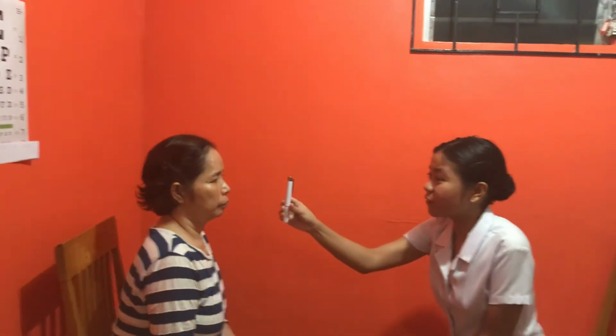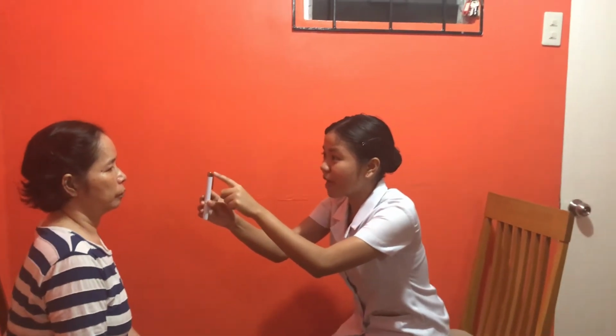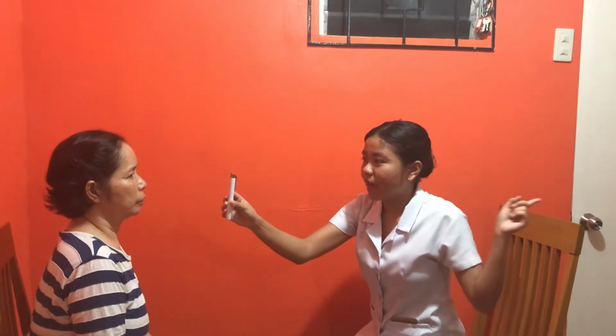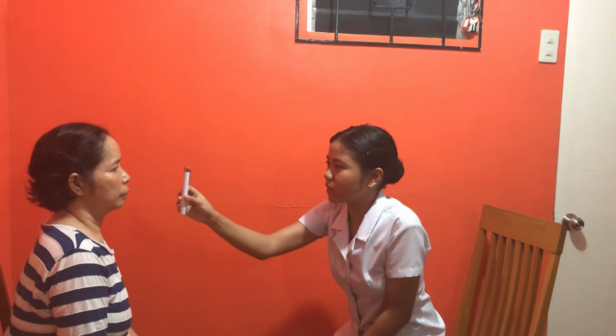So now I'm going to proceed on assessing the accommodation. So I'm going to inspect the pupil reaction to accommodation. What I'm going to do is put a pen in front of your nose. So what you're going to do is just look at the top of the pen, and then after, look at the far wall behind the pen, and then back to the pen again. And I'm also going to move it slowly.